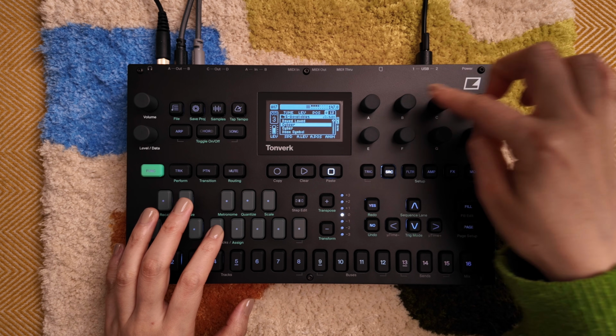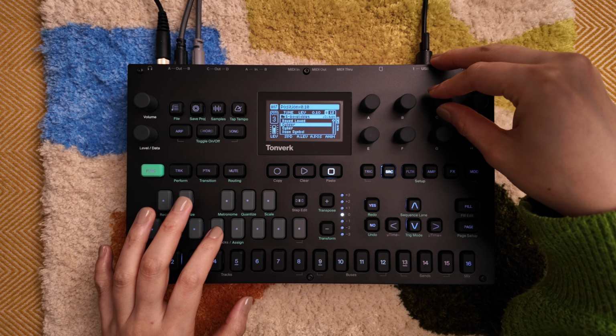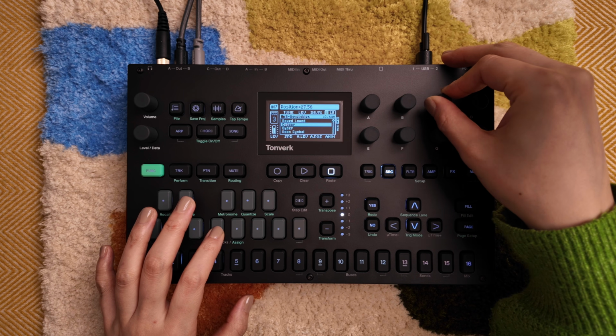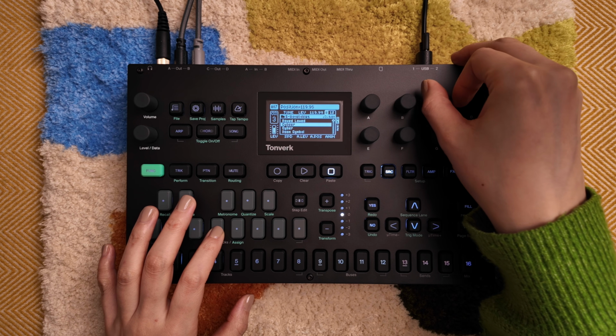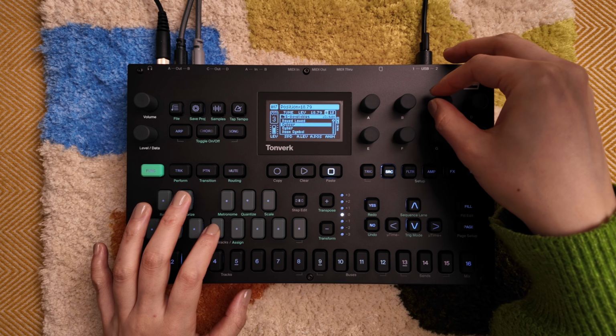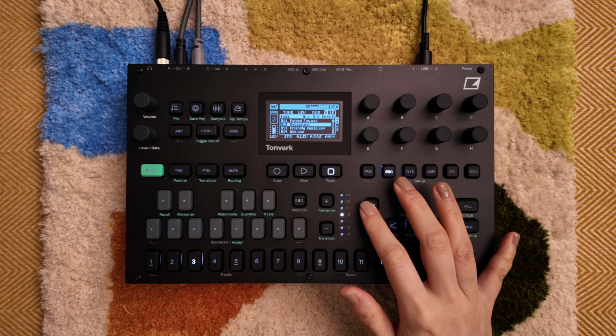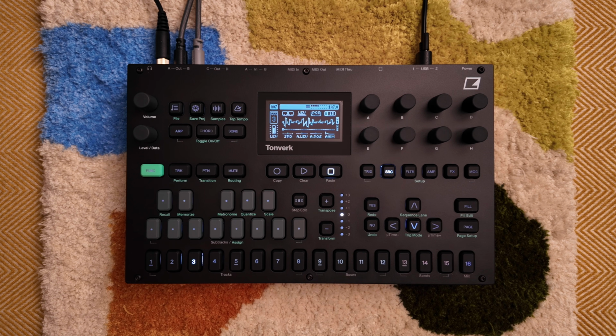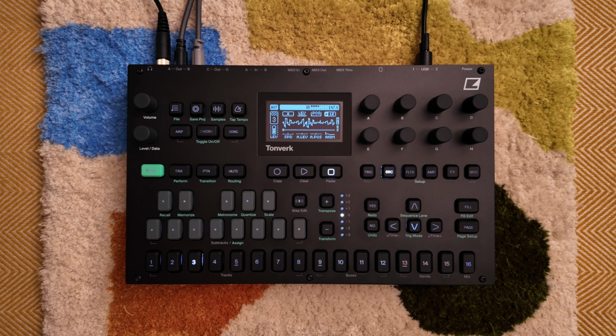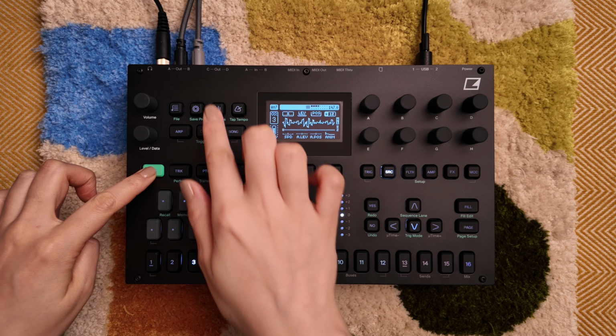and even turn the parameter knobs to hear how they affect the sound. Tweaking position is particularly helpful here, as it allows us to hear the entire wavetable while browsing. Once you find a wavetable you like, press Yes to load it to the slot, and Yes again to assign it to the oscillator.